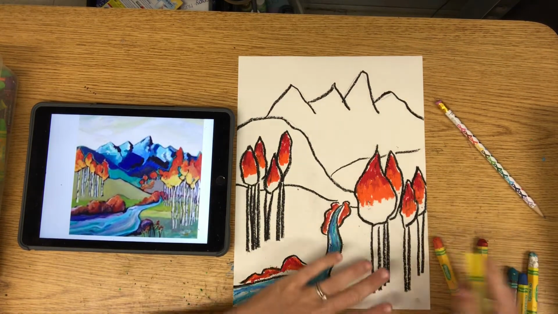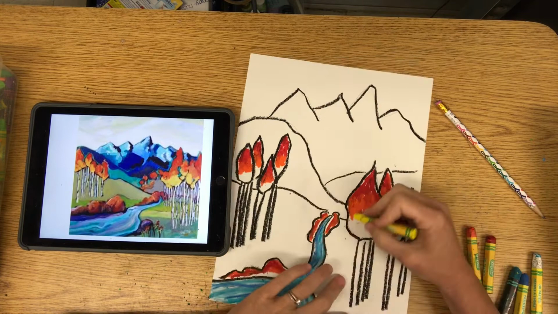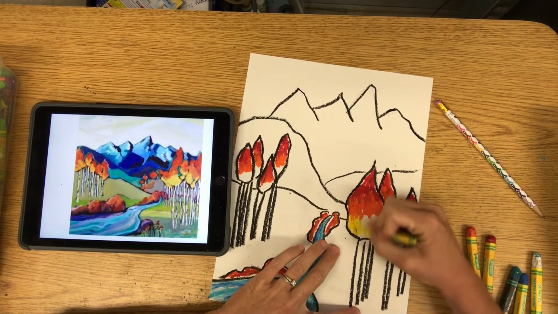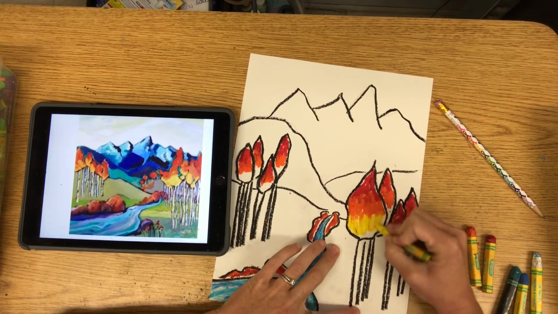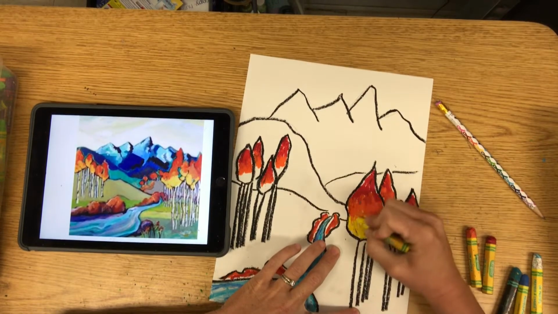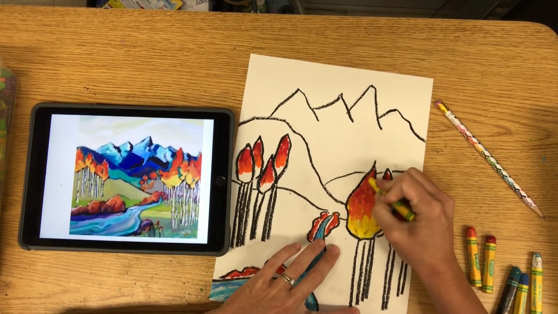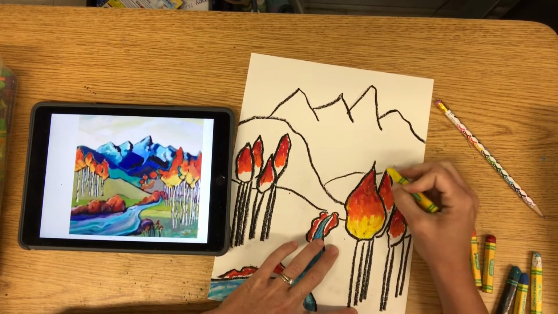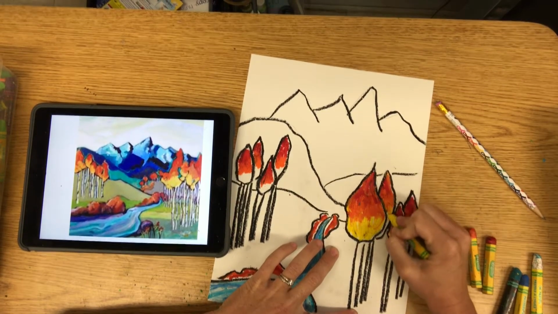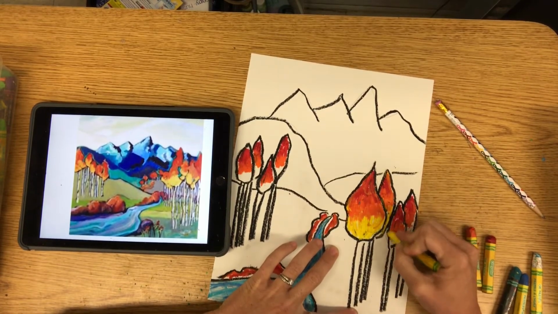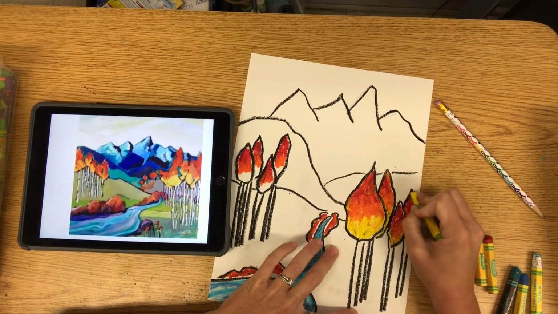Alright, now let's add in our yellow. And what I'm going to do with my yellow is I'm just going to go over any white spaces that I have left in there. Okay.